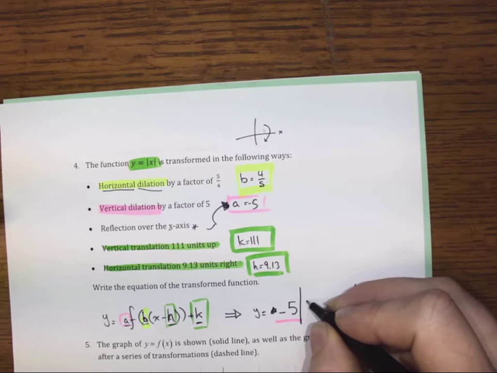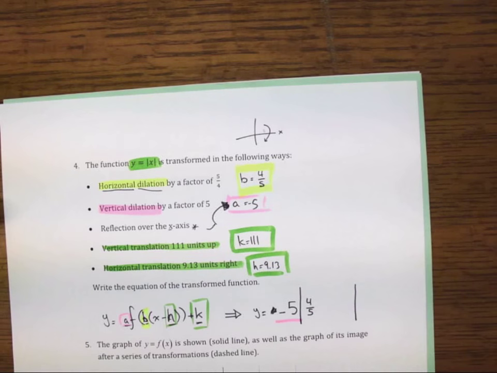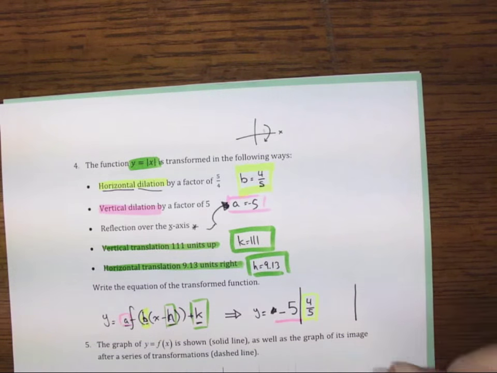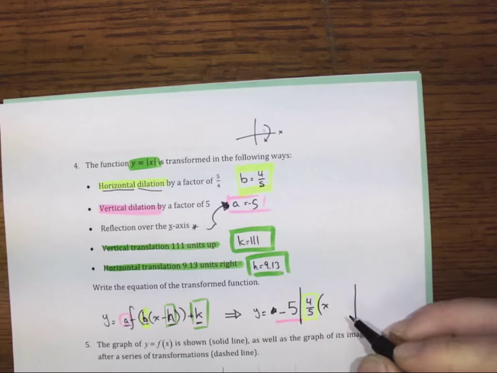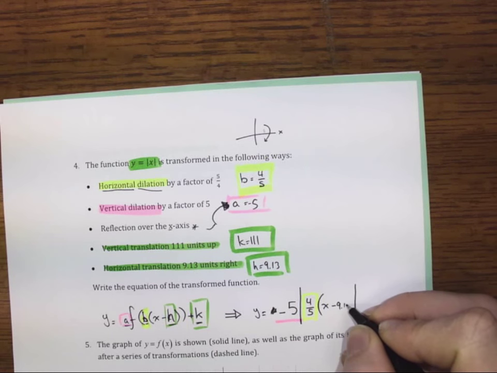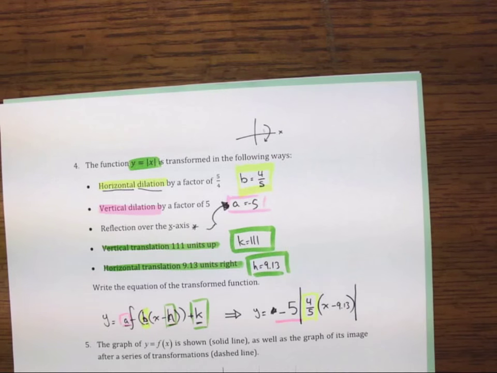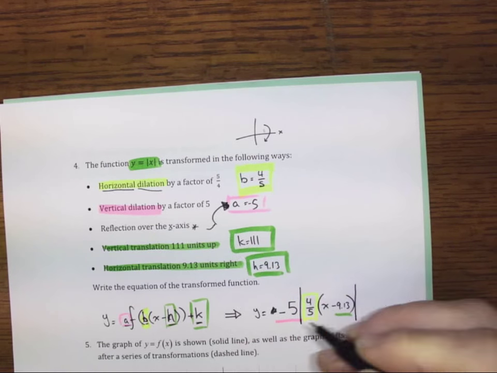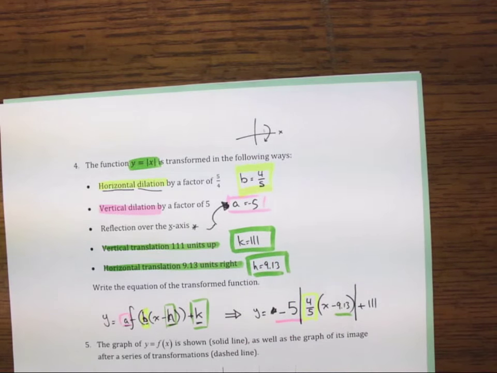I'm going to write our b value of 4/5, and that's going to be in yellow. Which barely shows up in the video at all. Maybe I'll extra yellowify that. And then inside this bracket, I've got an x, and I'm going to be taking away my value for h, which is 9.13. That's one of our green values here. And lastly, we're going to be adding 111 to the outside. And that's our final answer.